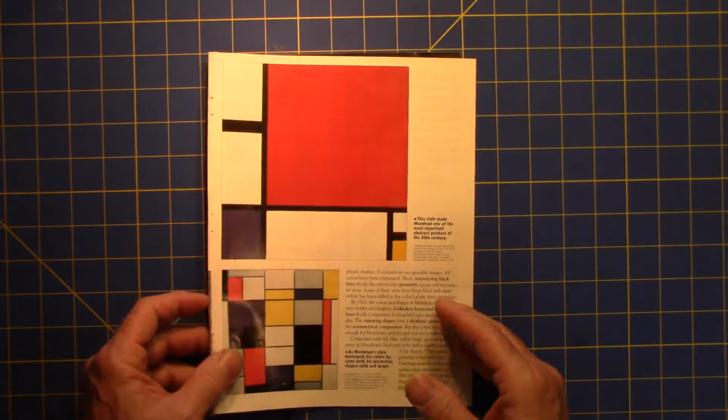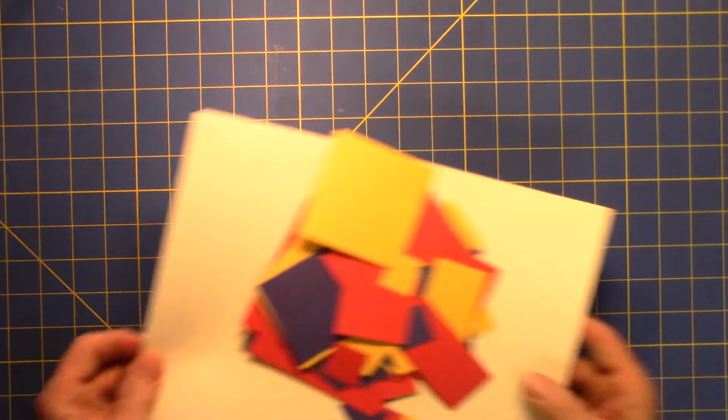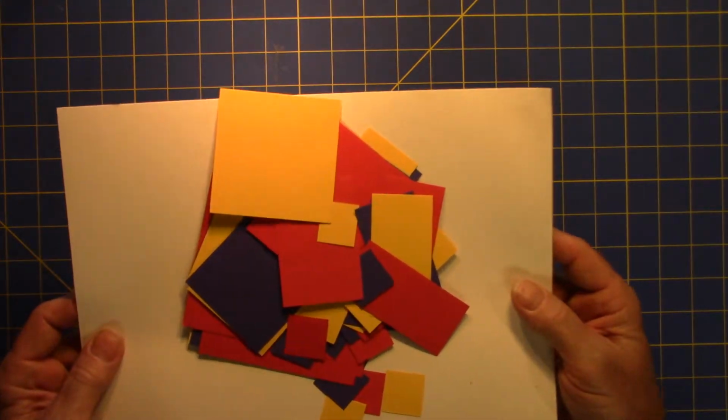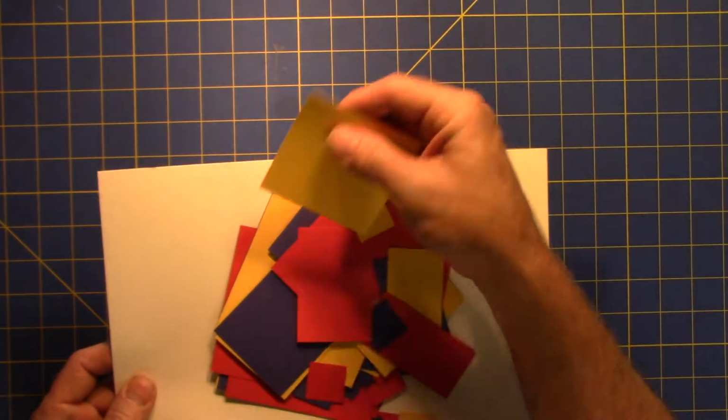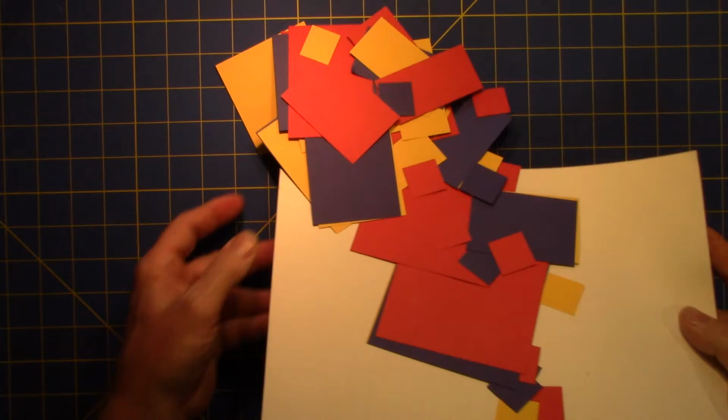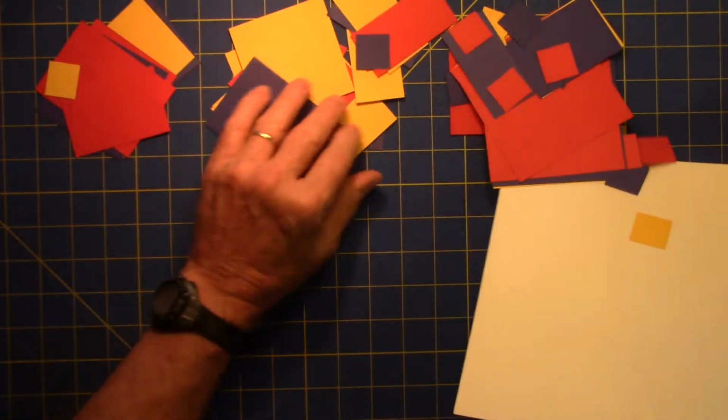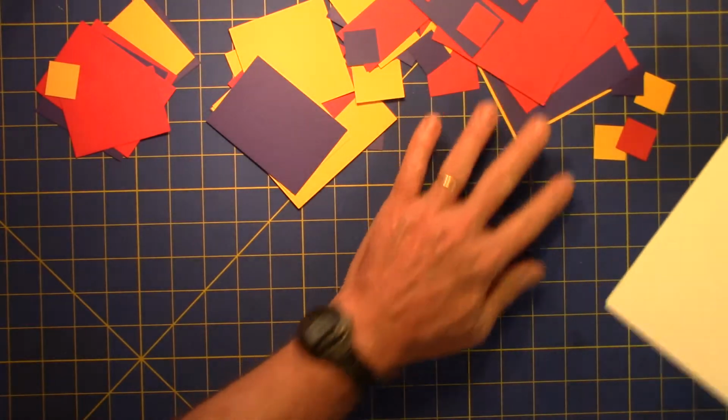Now, how I'm going to do this with my first graders: I have a selection of red, yellow, and blue construction paper cut in various geometric shapes, squares and rectangles, but only squares and rectangles.